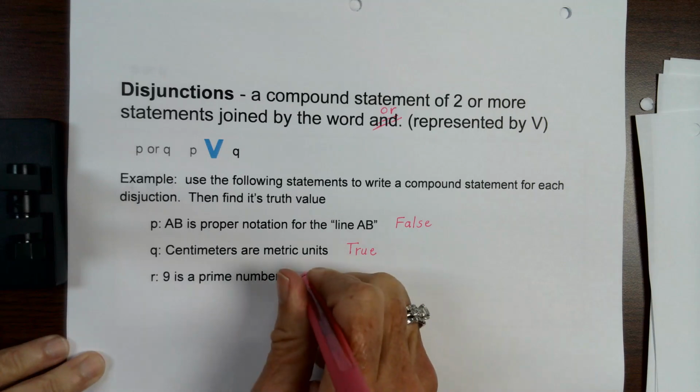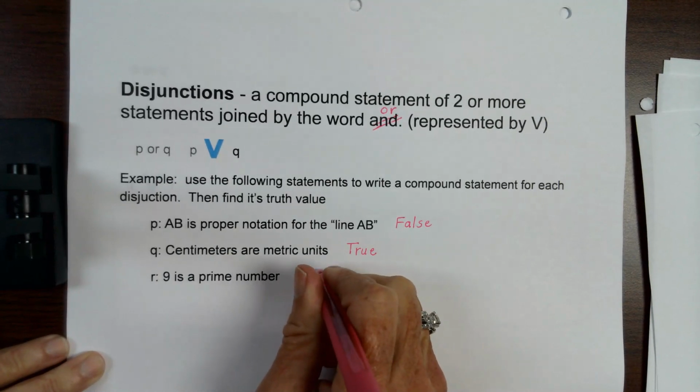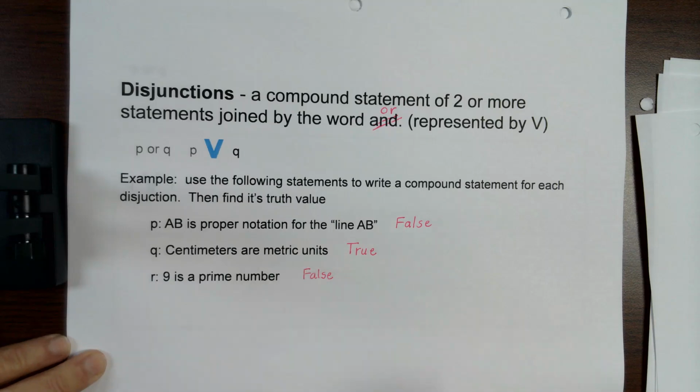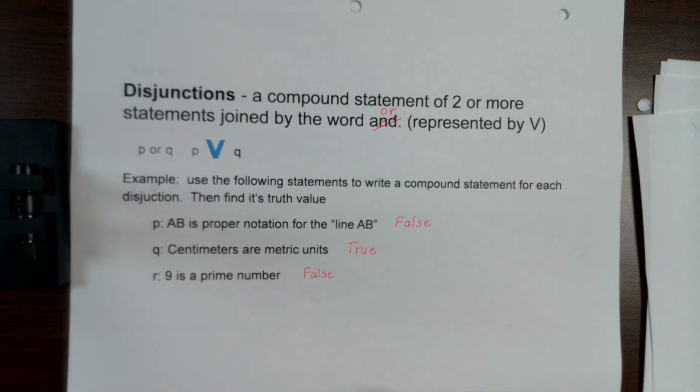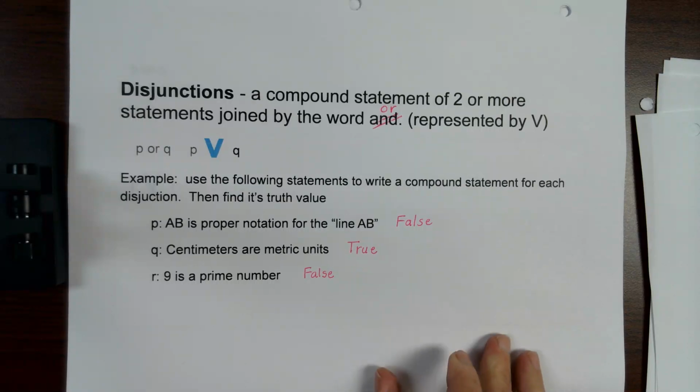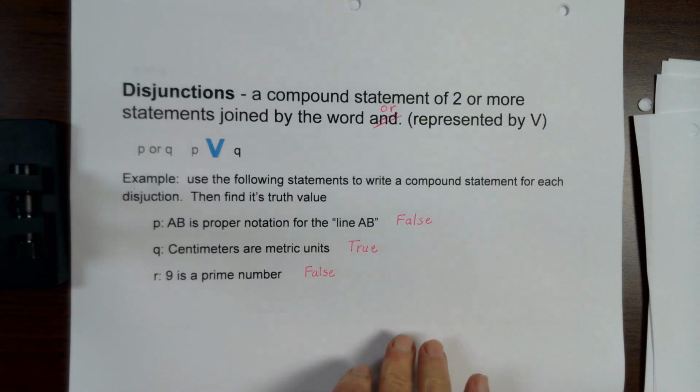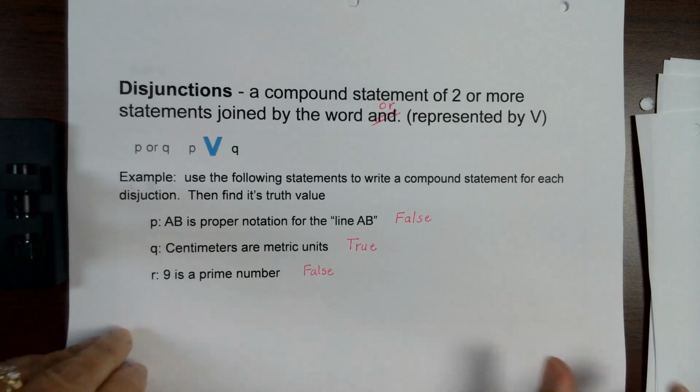9 is a prime number. That would be false. 9 is a composite number because 3 times 3 is equal to 9. Remember, prime numbers are numbers that only have 2 factors, one and itself.